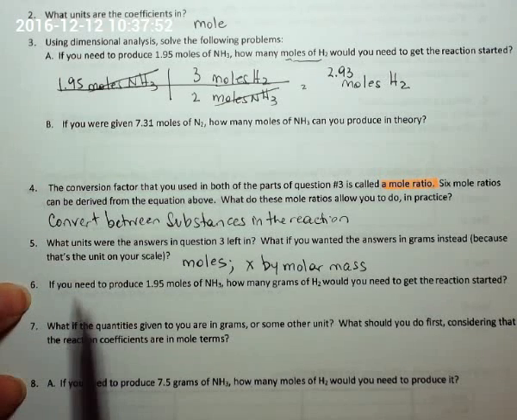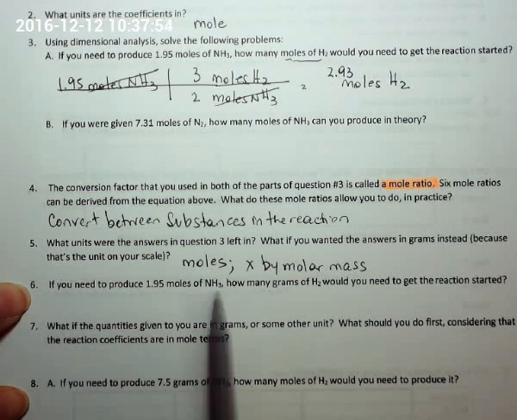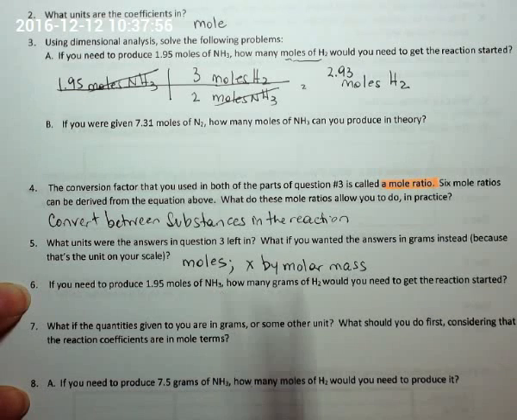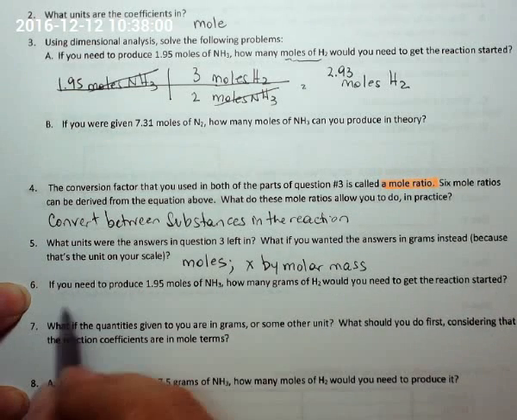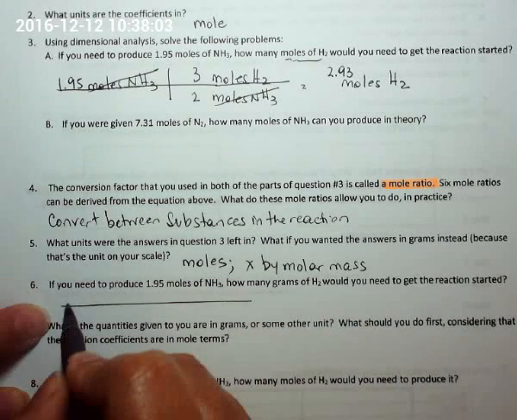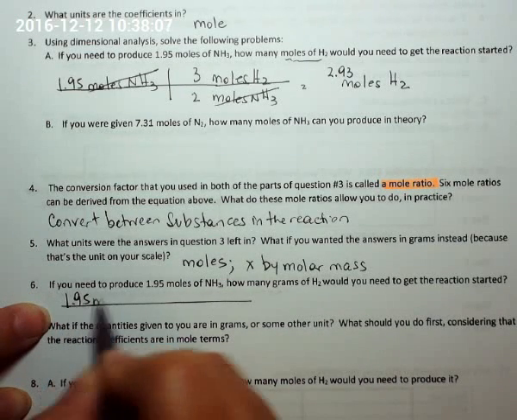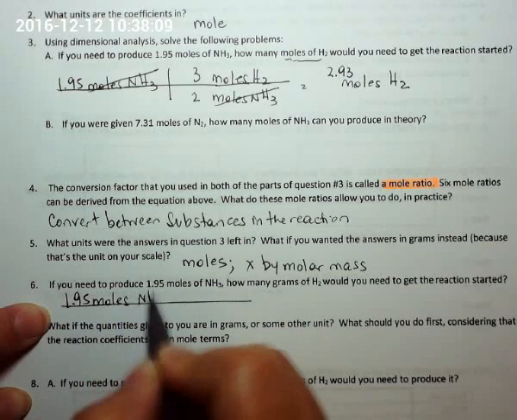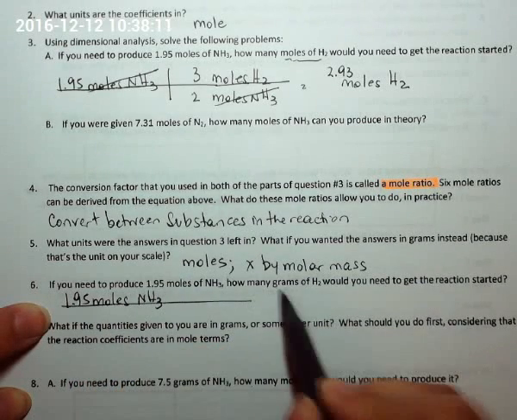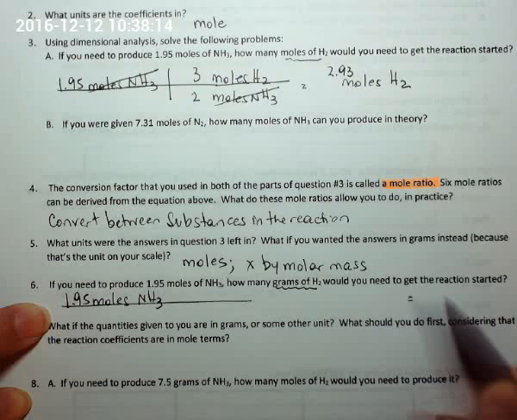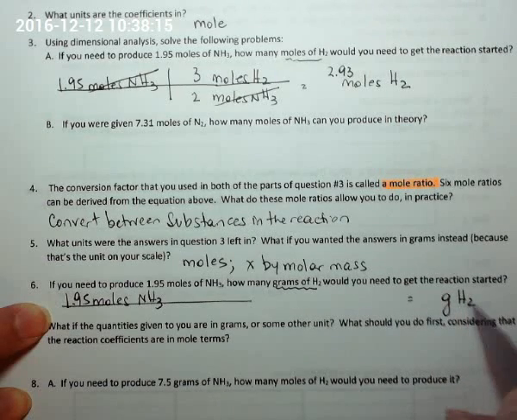All right, so let's do a practice problem. It says, if you need to produce 1.95 moles of ammonia, how many grams of hydrogen would you need to get the reaction started? All right, so I'm going to do my fence post. What goes here? 1.95 moles of NH3. What does the question want? So I'm going to write that over on the far right just to remind me that that's what I want.